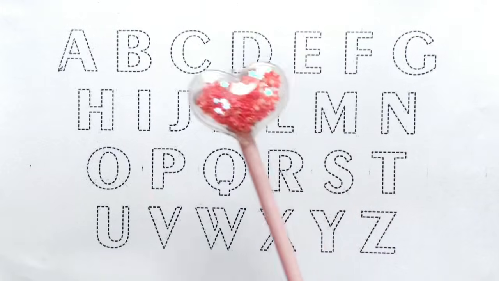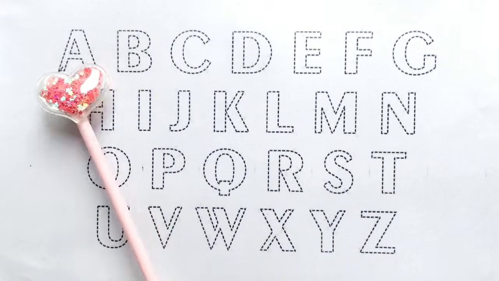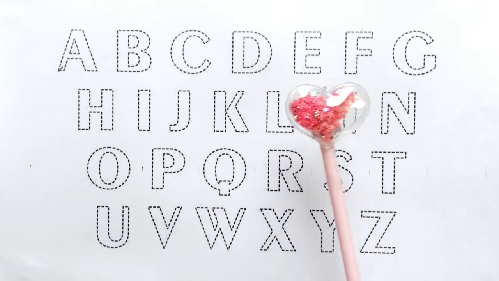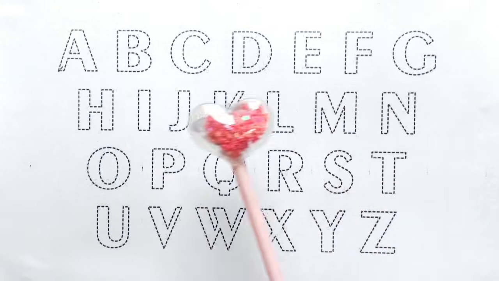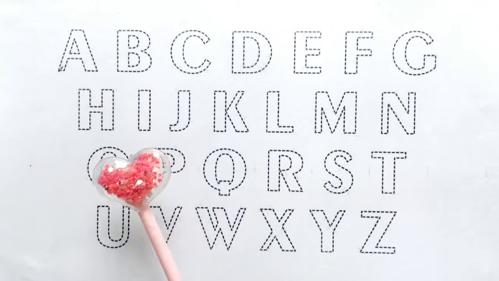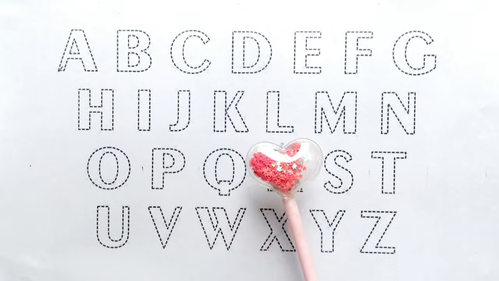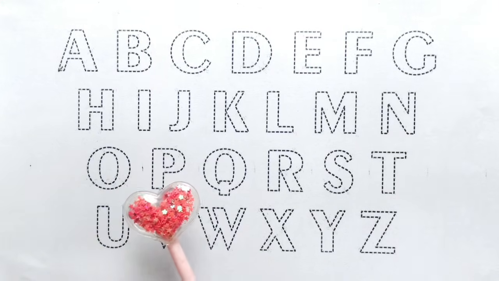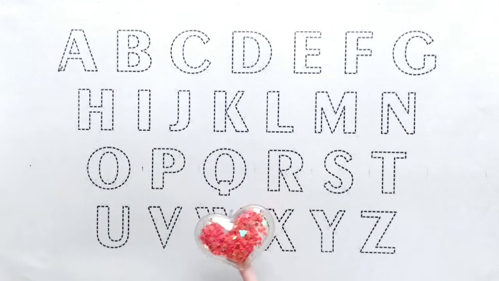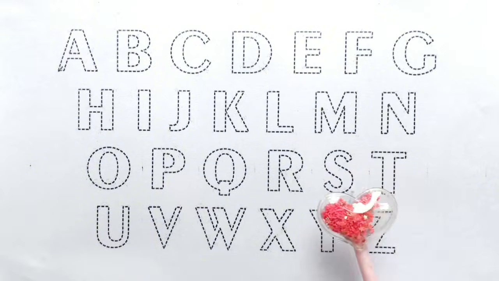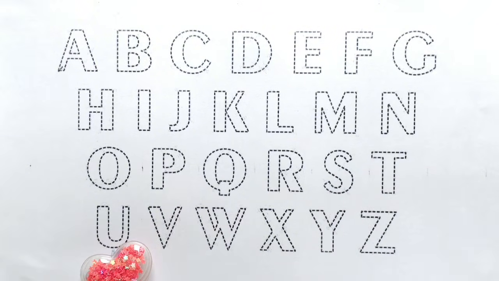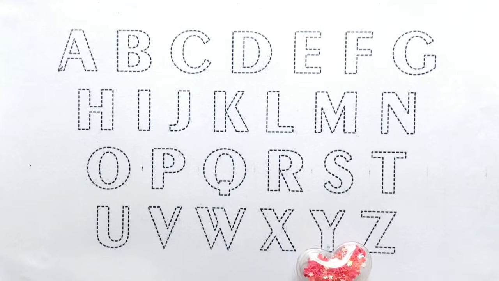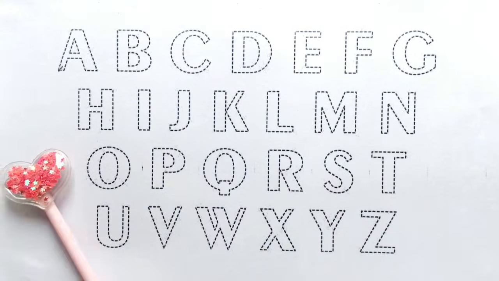I learned uppercase letters A, B, C, D, E, F, G, H, I, J, K, L, M, N, O, P, Q, R, S, T, U, V, W, X, Y, and Z. Let's draw.